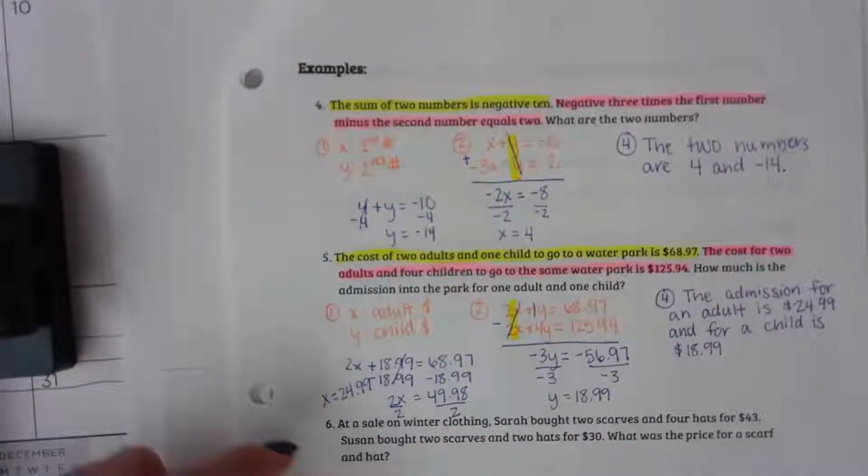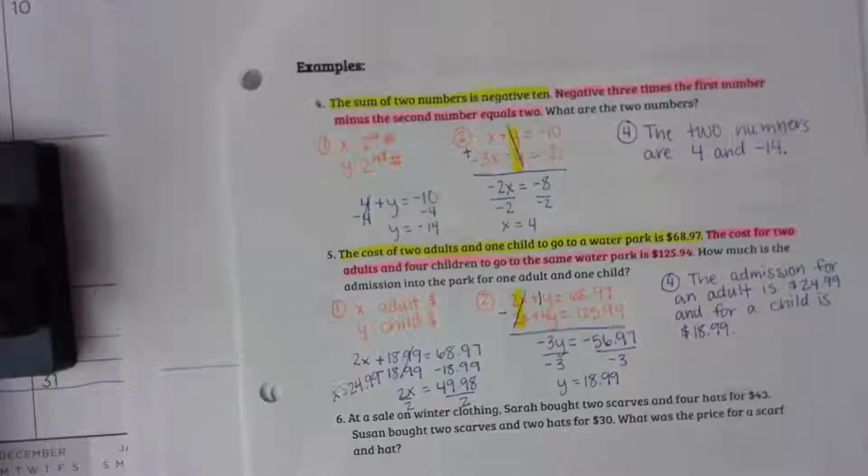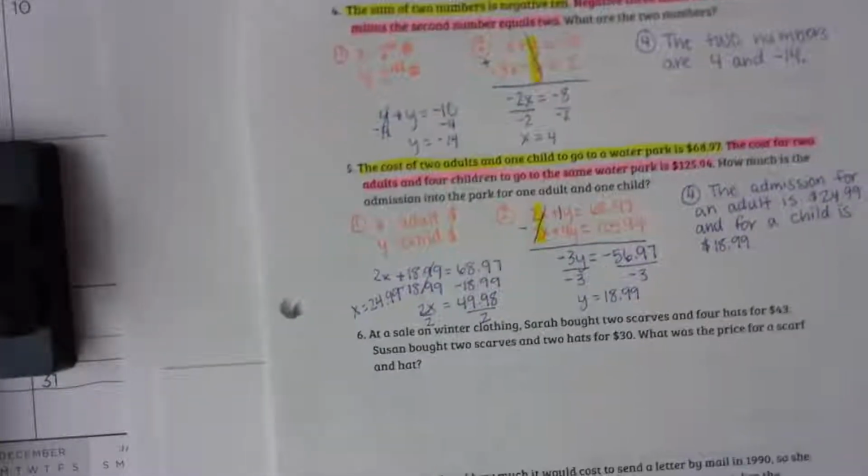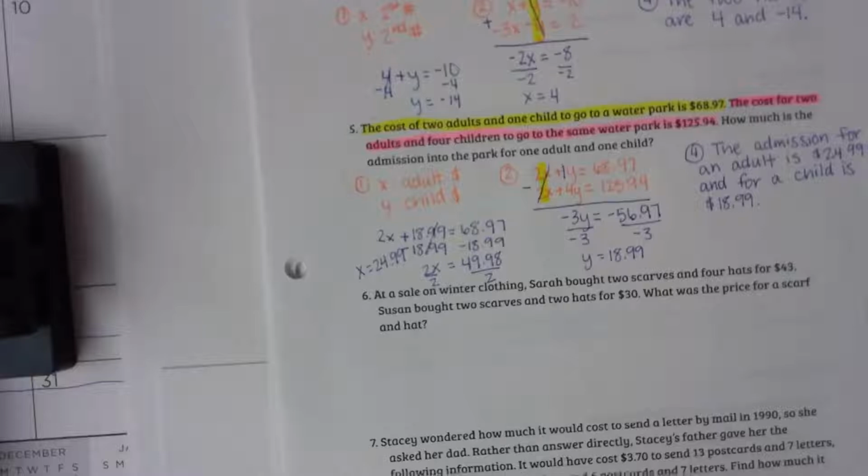Okay, you go ahead and do 6 and 7 on your own. Call me over to check them once you've finished both of them, or if you have questions on them.